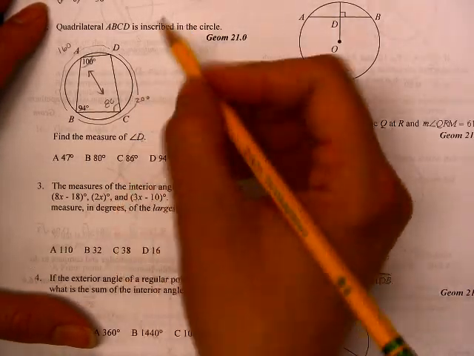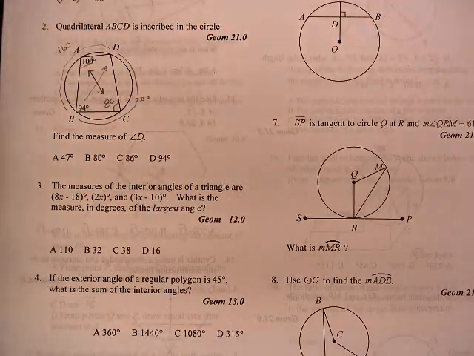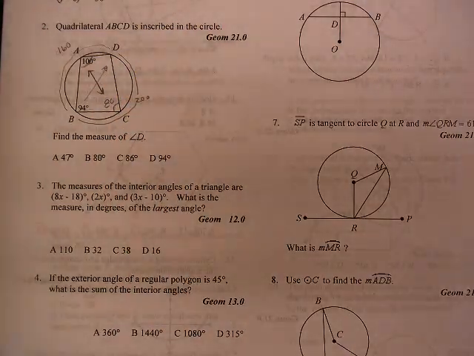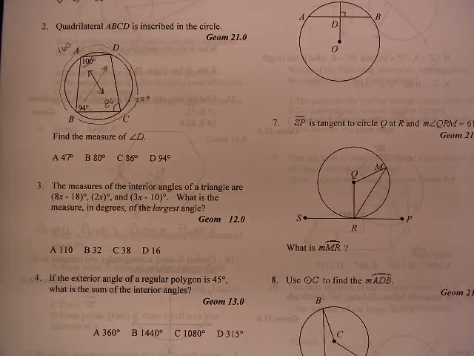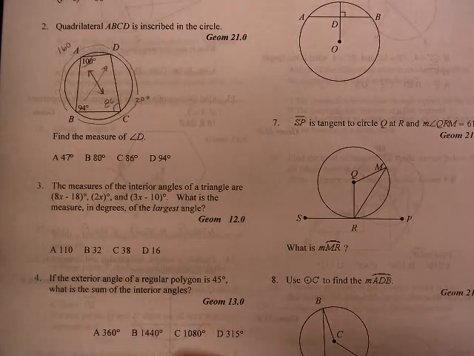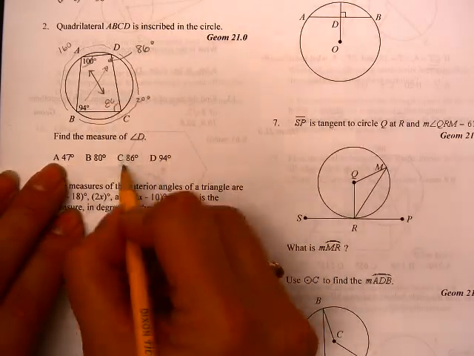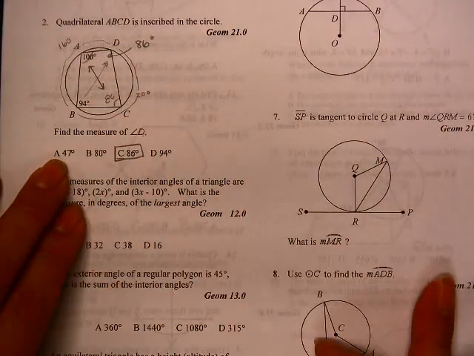What we're looking for, though, is angle D. So I want to find the supplementary one to that. And so when I subtract that, I end up getting, what, 180 minus 94, which would be 86 degrees, and fortunately it's sitting right there.